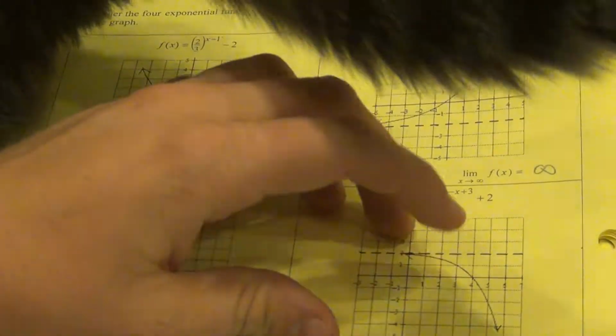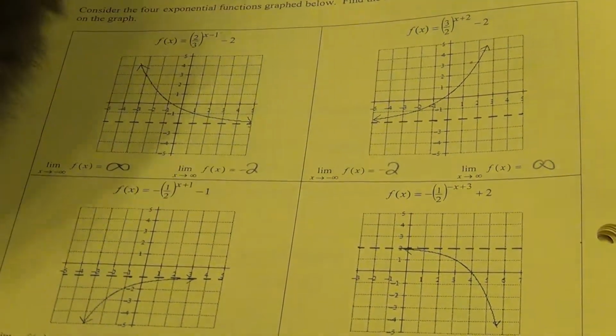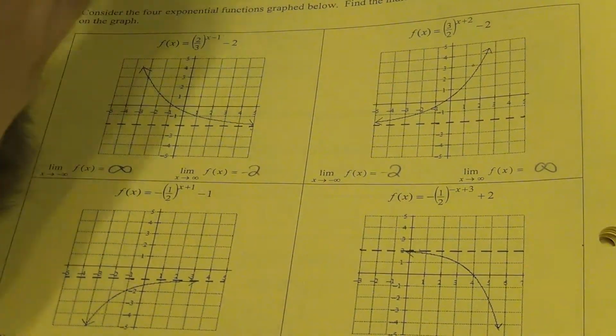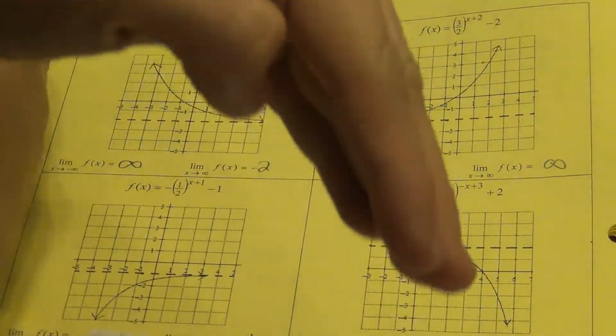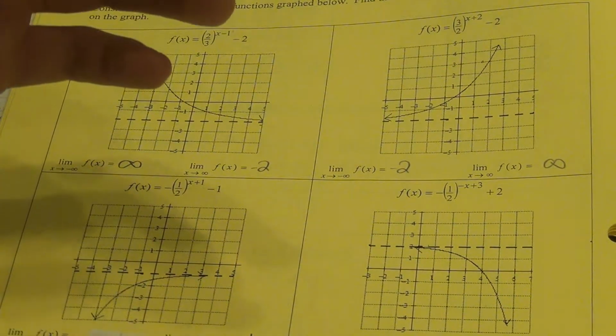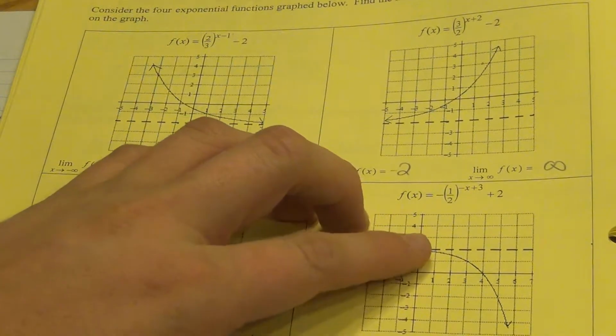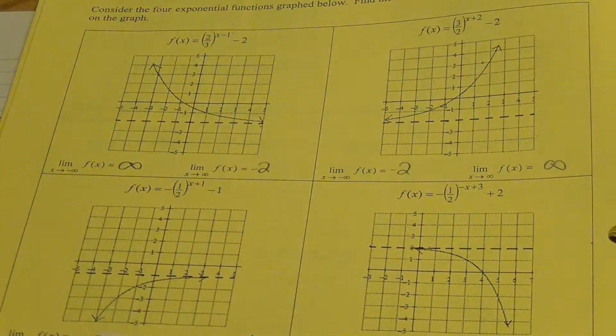The second one is asking for the limit as x approaches infinity. So this time we're going to the right, and you're watching as it goes down, which means it's going to be negative infinity, because the graph going to the right, from the left and from the right, are both going in a downward direction, which means the limit is negative infinity, because we don't know where it's actually ending, because it's continuing on. And that's why we get negative infinity.